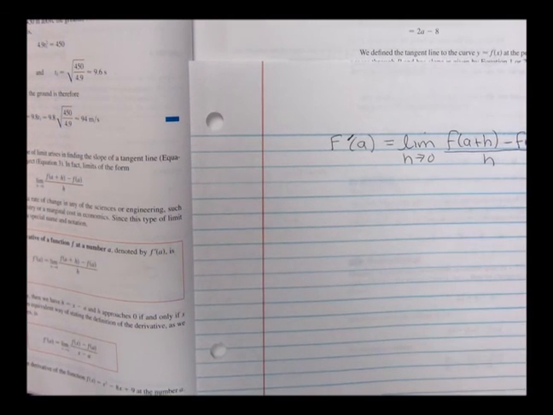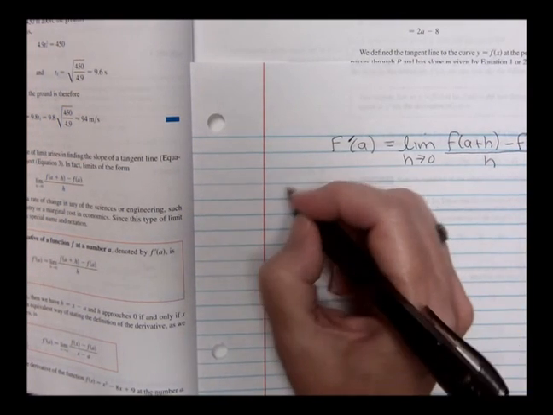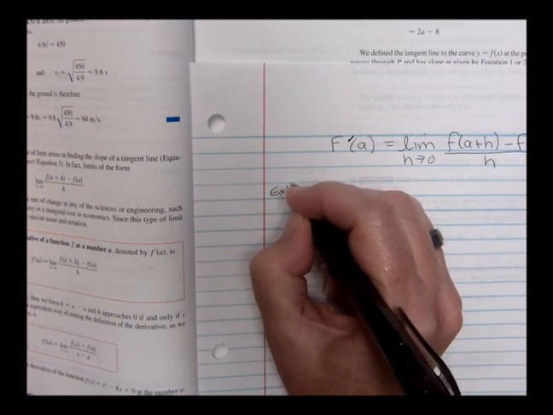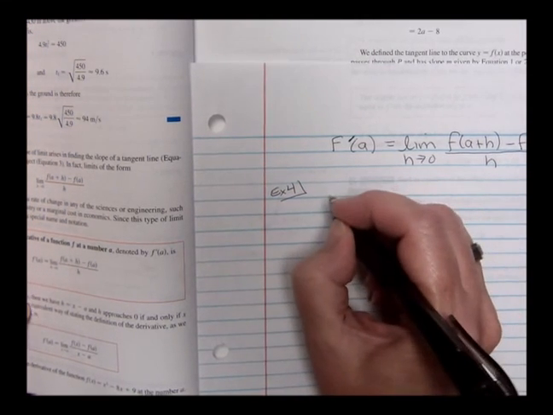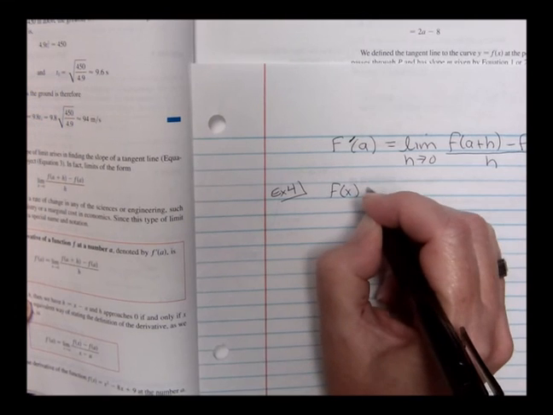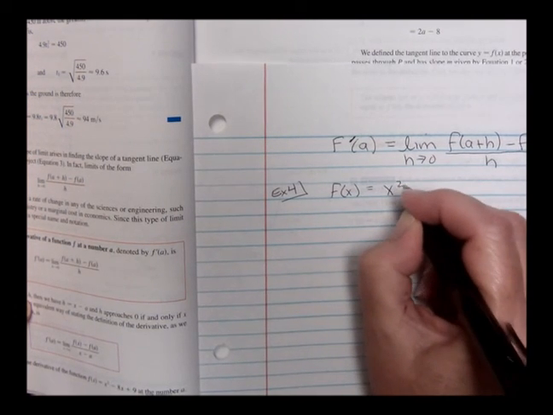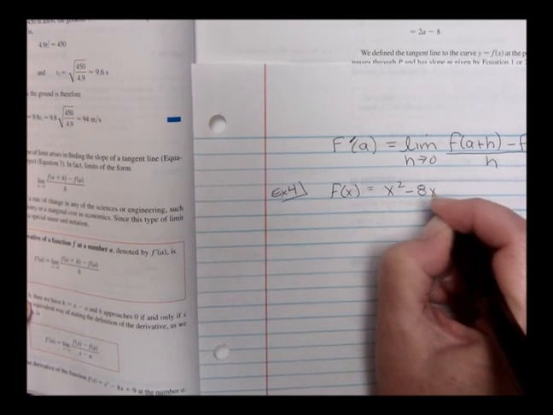And my example 4 question is find the derivative of x squared minus 8x plus 9 at a.